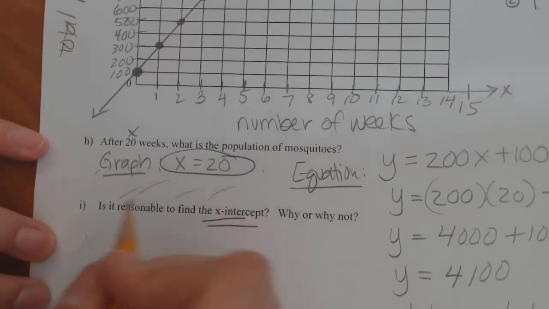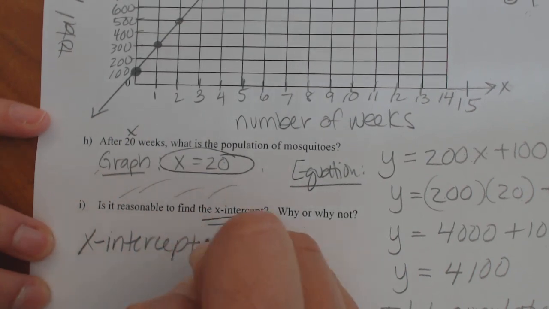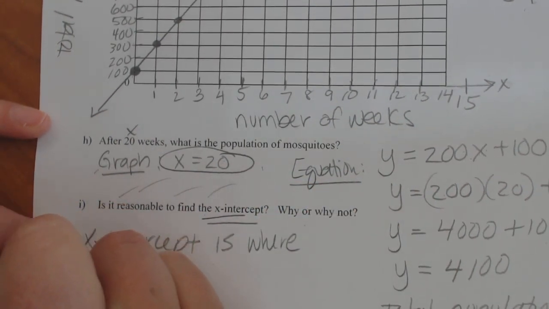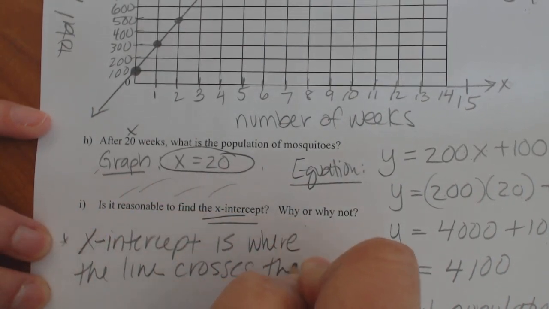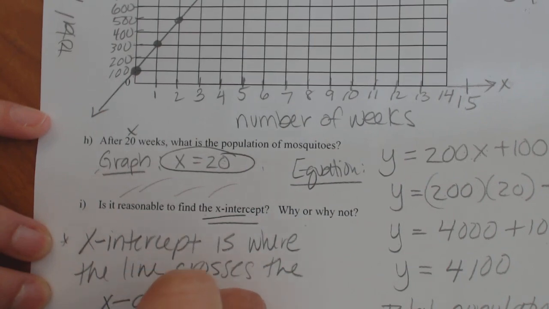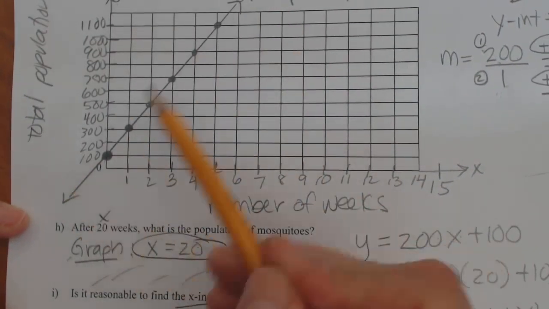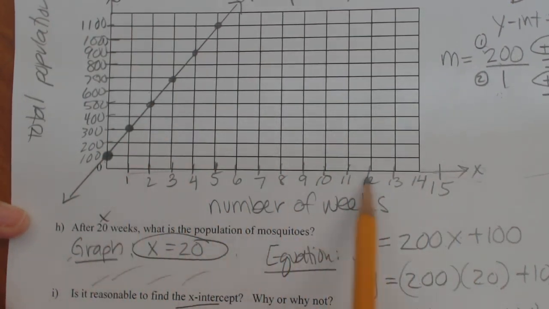Let's write that down here. X-intercept is where the line crosses the X-axis. So what we're looking for is this line to cross this axis right here.